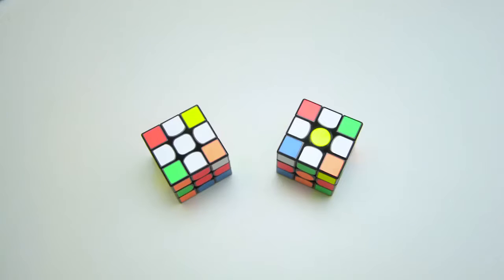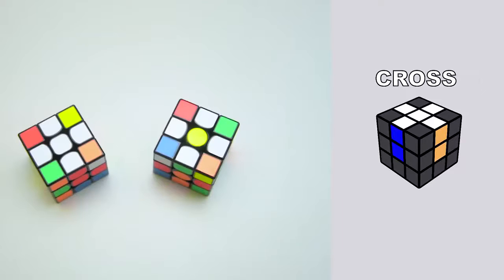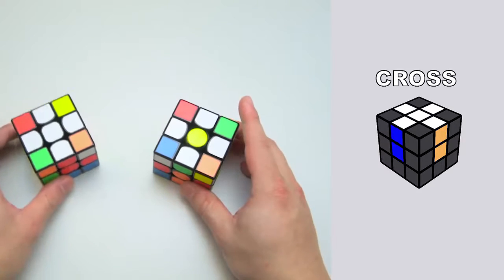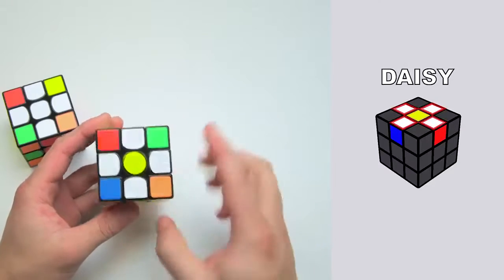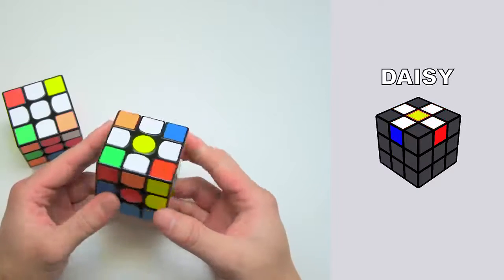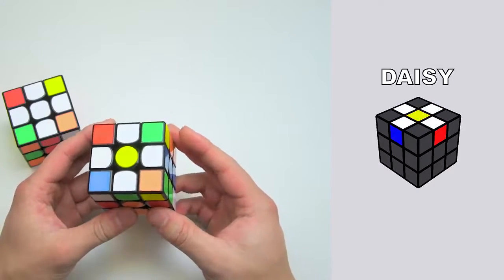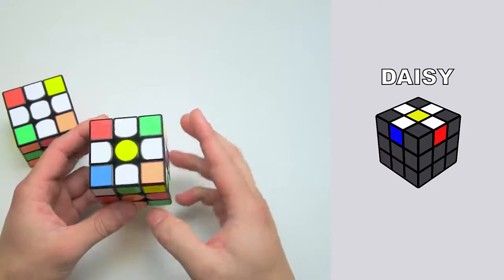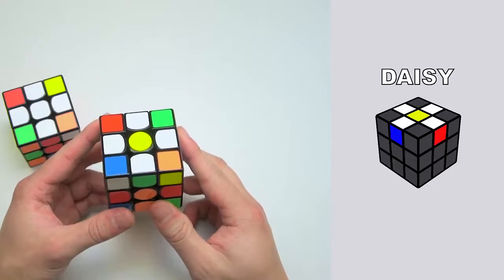For simplicity, we will break this step down into 2 separate substeps. The first one is called Daisy, and the second one finishes up the cross for good. We call the first step Daisy because daisies have yellow centers and white petals. The goal of this step is to gather edges with white stickers around the yellow center. For our purposes, the edges with white stickers will be called the white edges. This should take only 1 to 3 moves for each sticker, and it is completely intuitive.